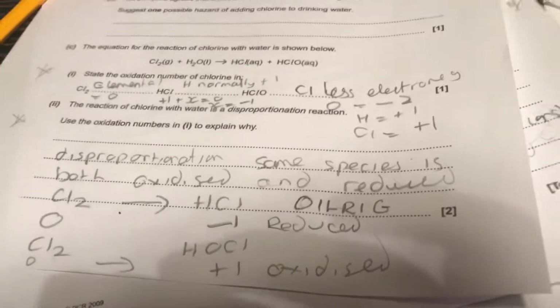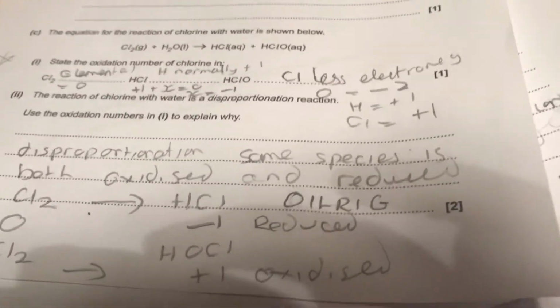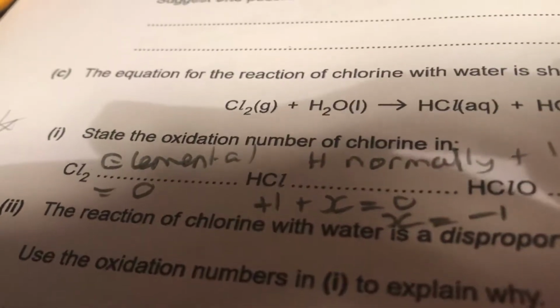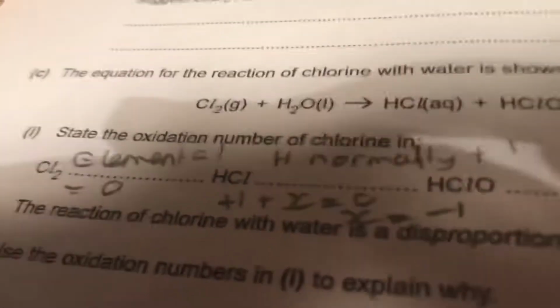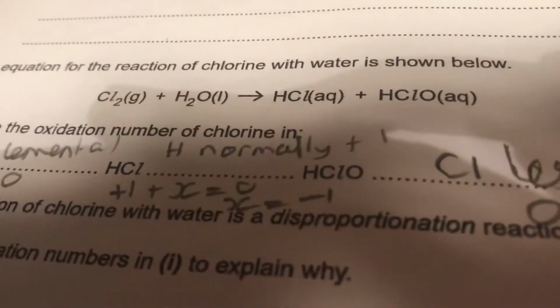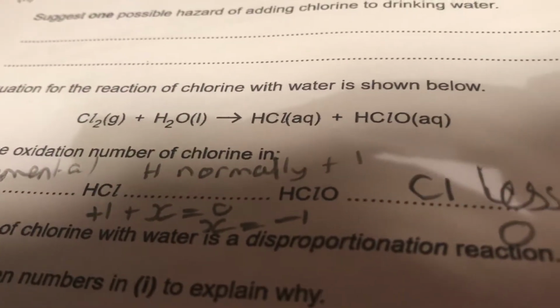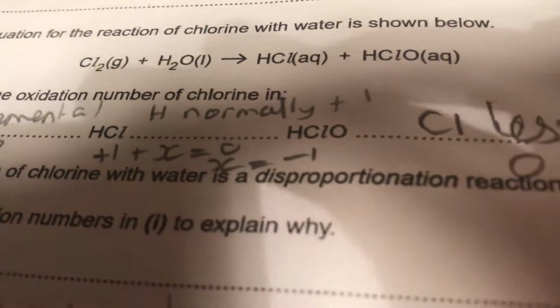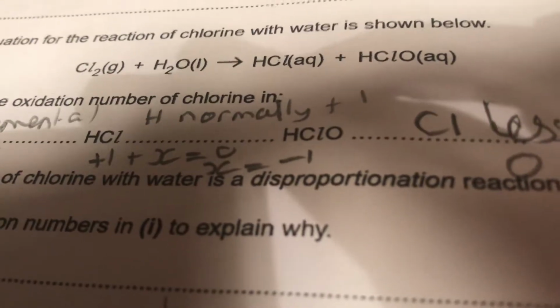In the next part of the question, I want to look at question C. We can see that we're asked about oxidation states and disproportionation reactions. So the oxidation state of any element by definition is 0. Okay, so therefore in Cl2, the oxidation state of Cl is 0. The oxidation state of hydrogen is normally +1. So the total compound HCl has 0 charge, so therefore I have to add something to +1 to get 0. What do I have to add to +1? -1. So the Cl in HCl is -1.